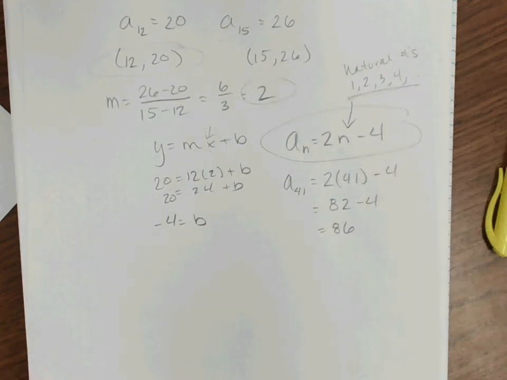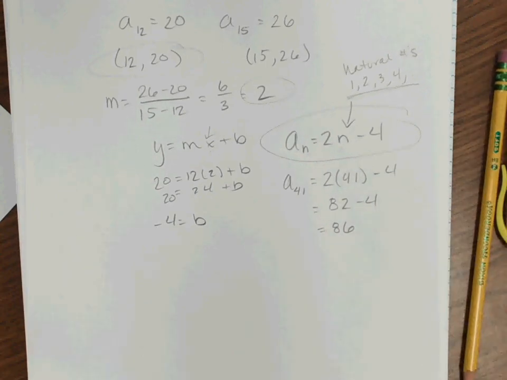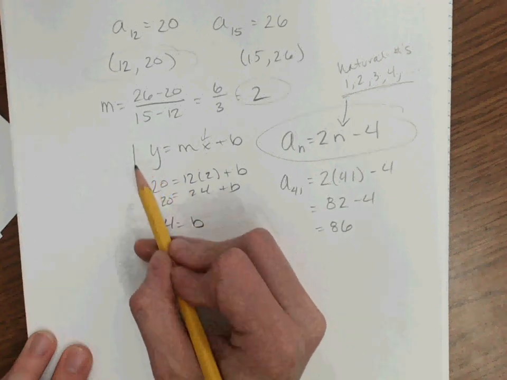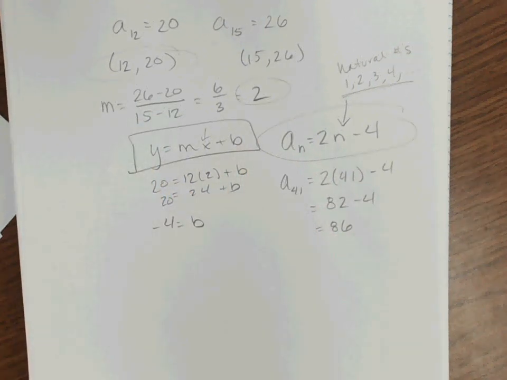So hopefully that'll be enough to get you through this. Really take your time and remember, all that you're doing is you're just writing the equation of a line. It looks a little bit different, but it works the exact same way.